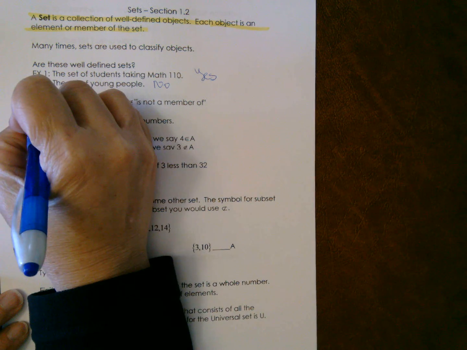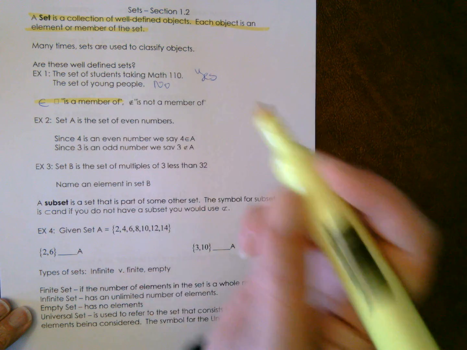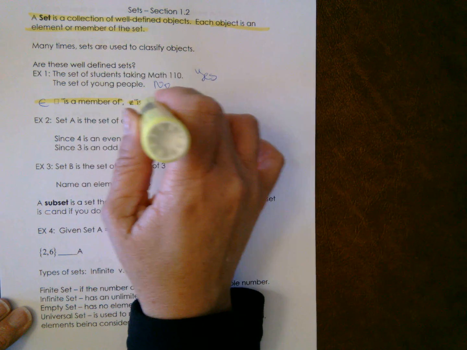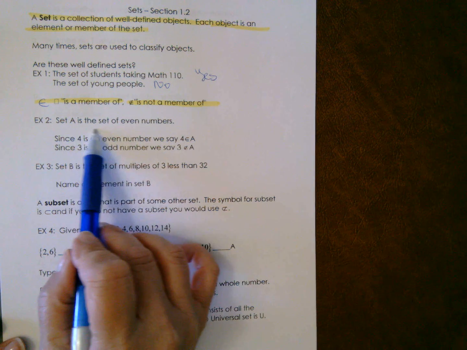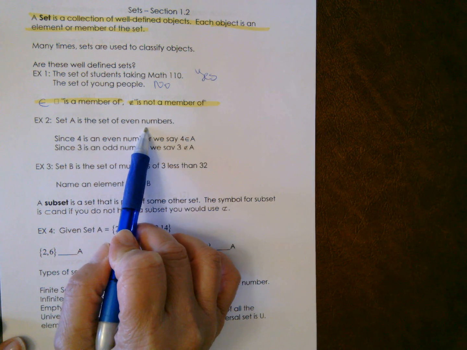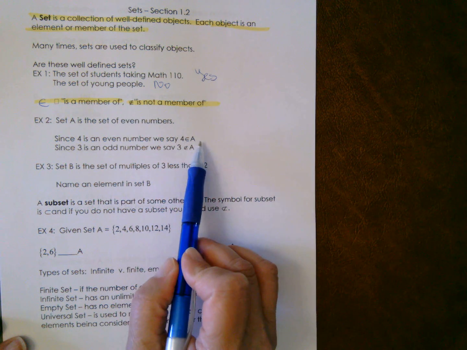So the symbol, this little ∈, is a symbol for "is a member of." And then ∈ with a little slash through it is a symbol for "not a member of." So let's take a look at example 2. It says set A is a set of even numbers. So since 4 is an even number, we say 4 is an element of A.